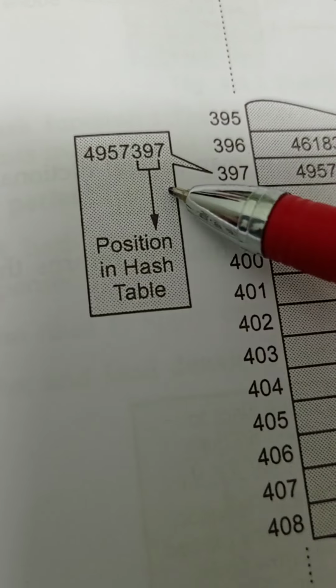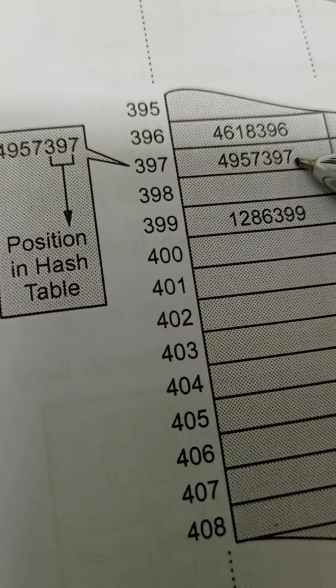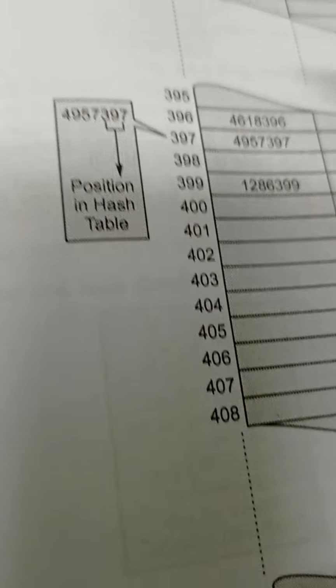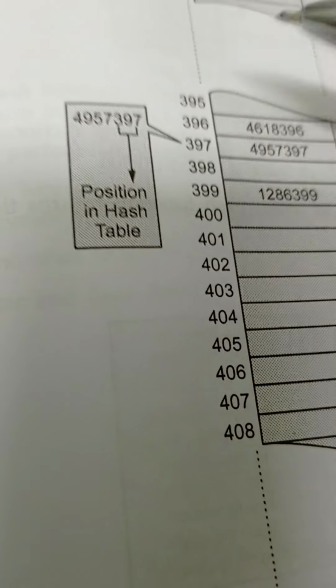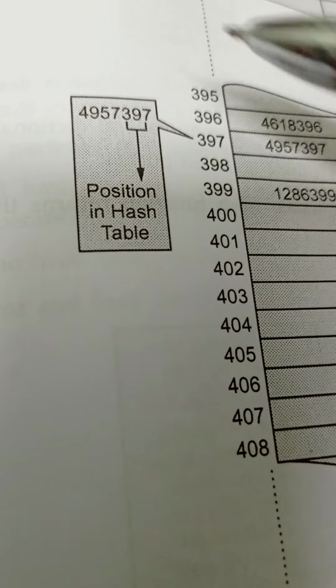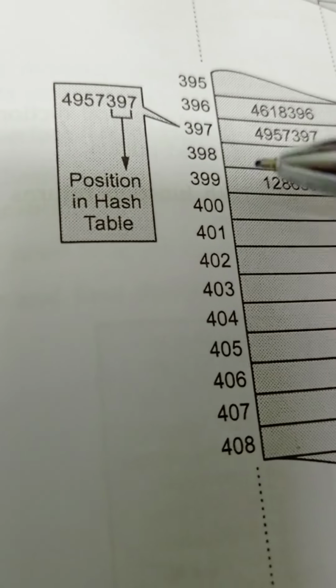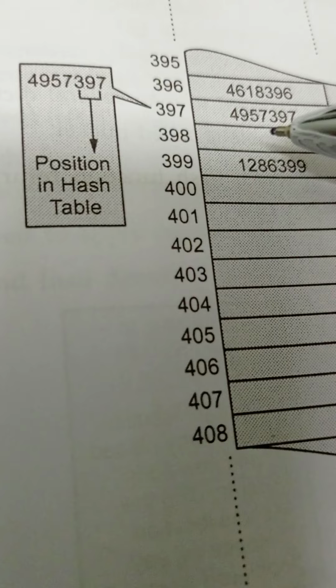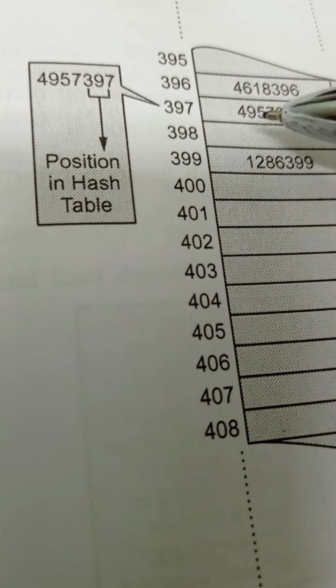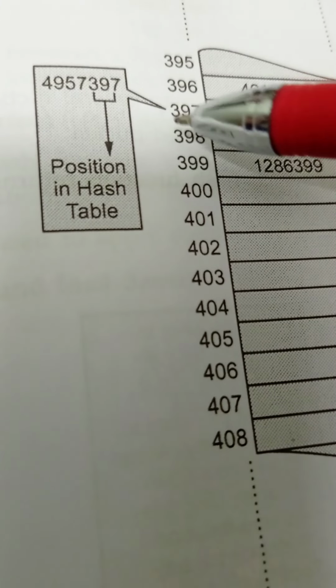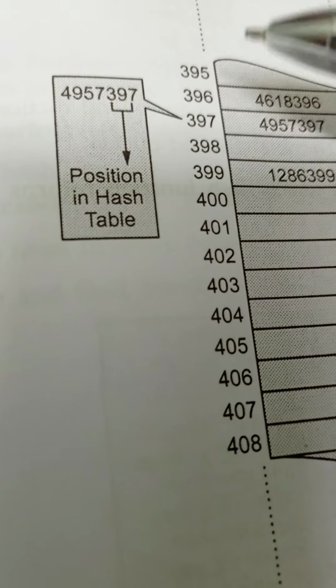Using these addresses, we can store the data in a particular memory location, or access the data from the location.